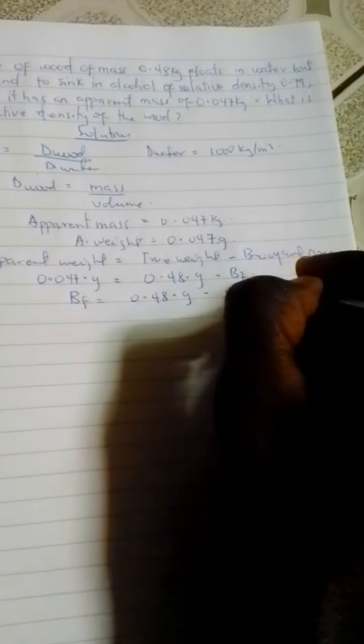So here the apparent weight was 0.047 times gravity. The true weight is 0.48 also times gravity. So we want the buoyant force. The buoyant force becomes 0.48 multiplying gravity minus 0.047 multiplying gravity.